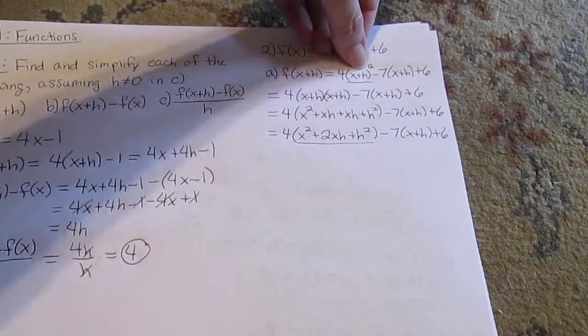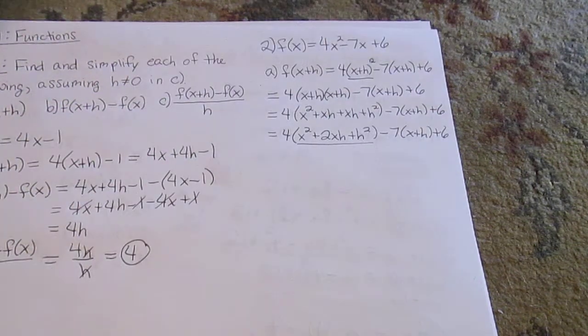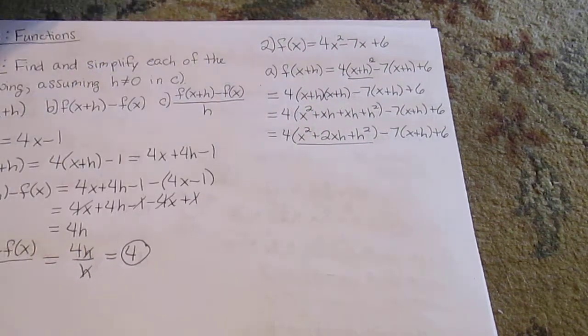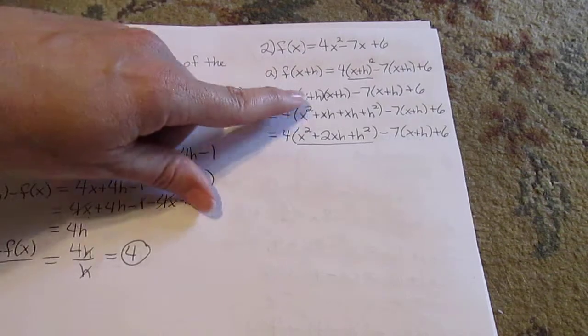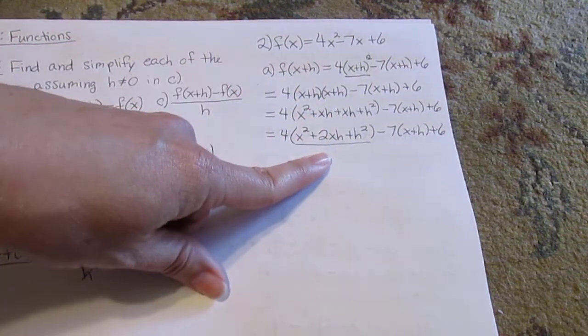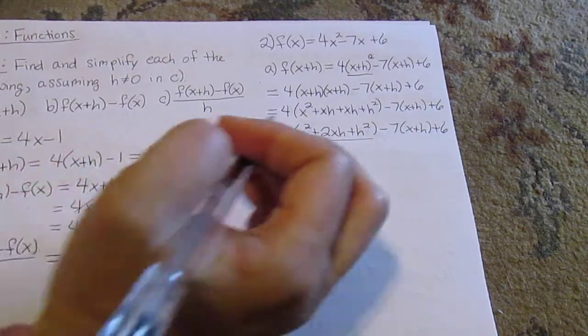And then you square the last term, h squared. Okay, so you can always use that formula to go from here to here if you want to. But if you ever forget, it doesn't take too much extra work to just multiply it out and you get to the same thing. Okay, all right, let's finish simplifying it.